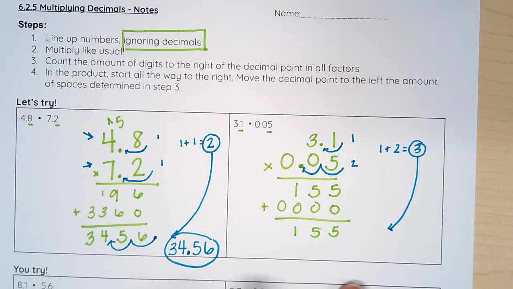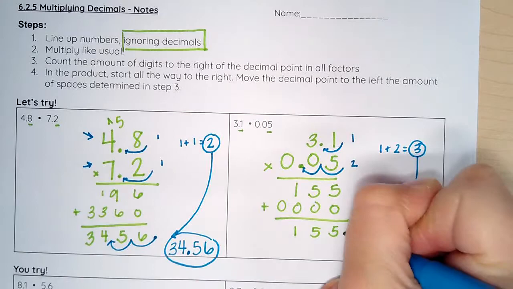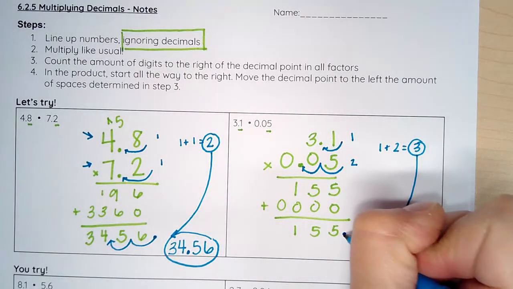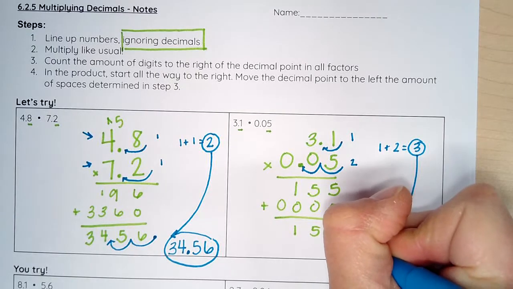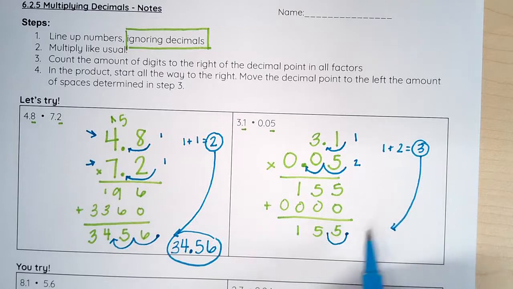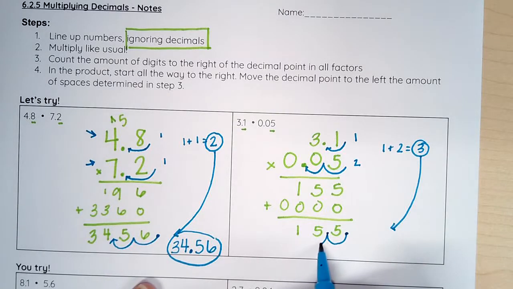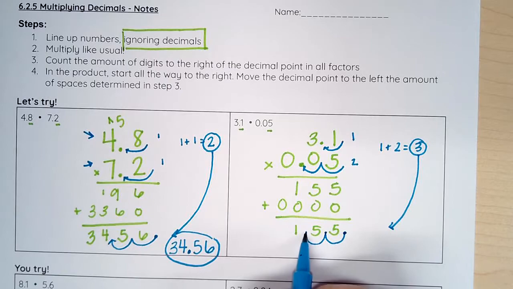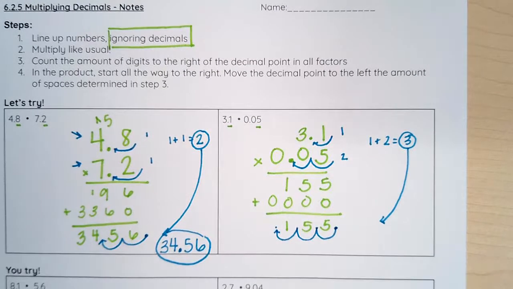Now you want to make sure that you start here, and when you make those jumps, when you move that decimal, they go in between. Sometimes we get careless and just start making loopies. We don't want to do that. We take it from one side of the 5, bring it to the other side. That's 1. 2, again, in between two numbers. And 3, our decimal goes here.